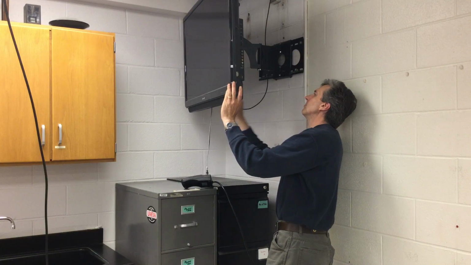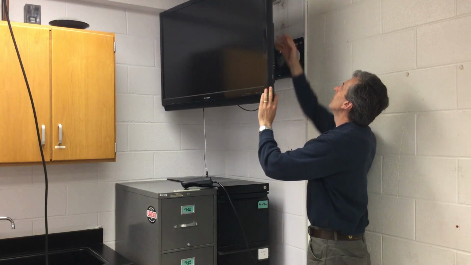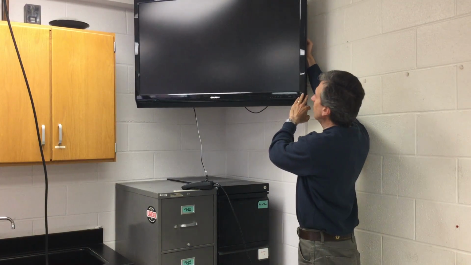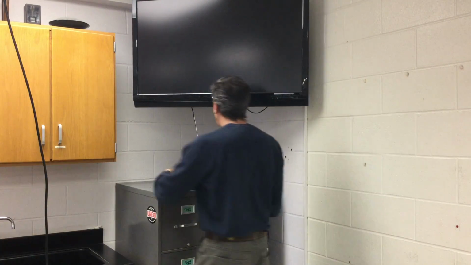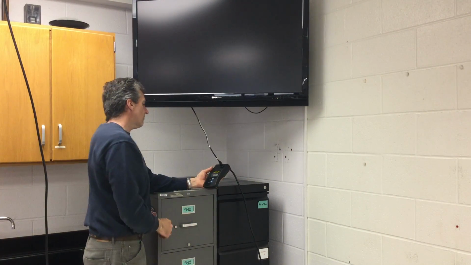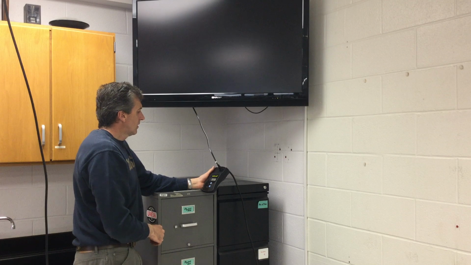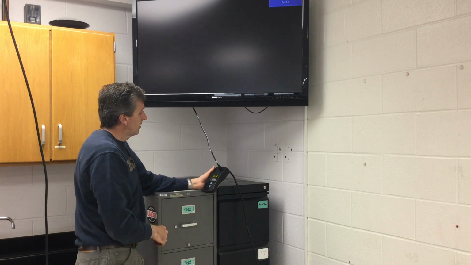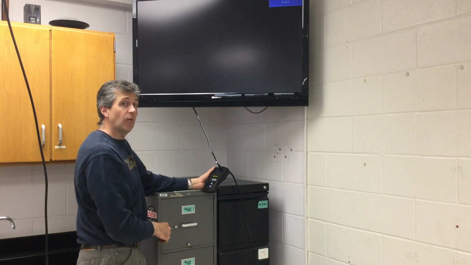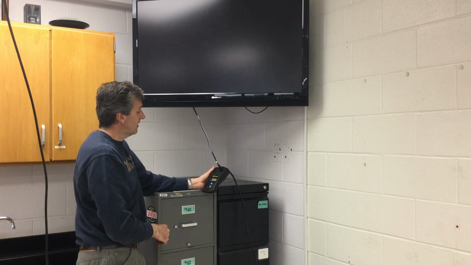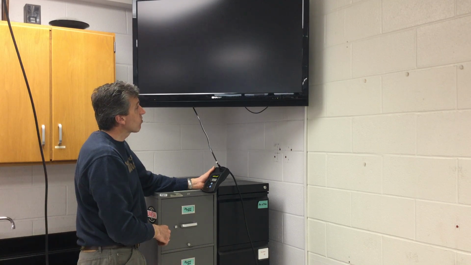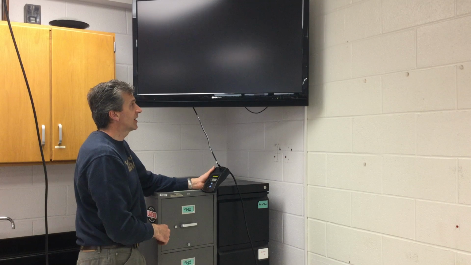Somewhere back here there should be a power button, wouldn't you think? Yeah, there we go. I don't know where my remote is. So when I turn this thing on, it jumps from 25 to now it's at 78 watts, 79. I don't know that it's actually going to get any channels.